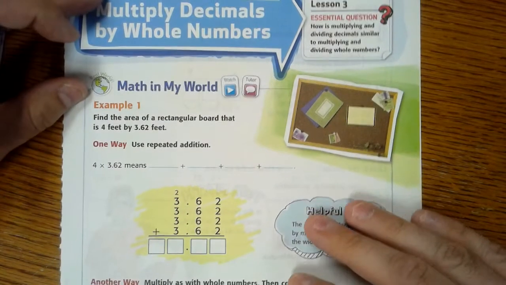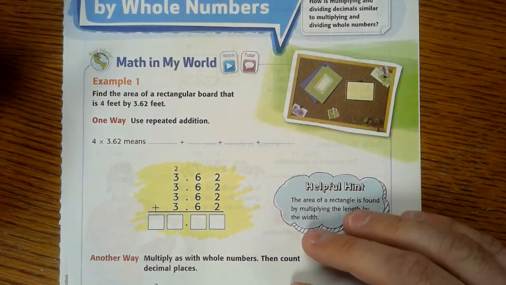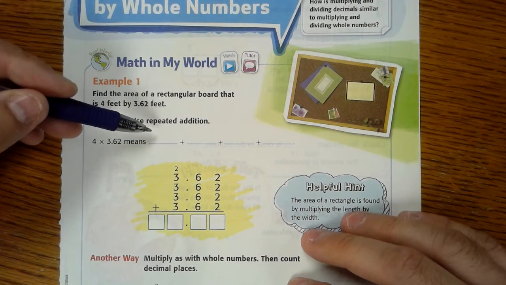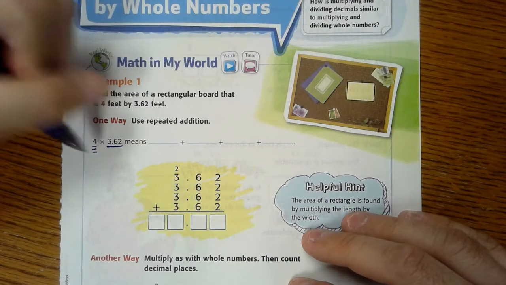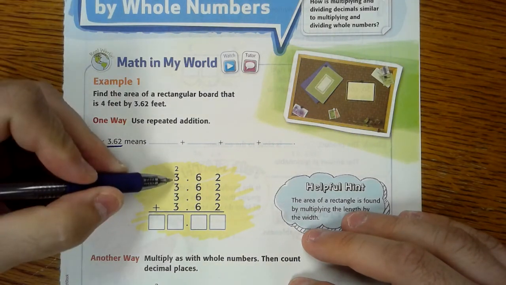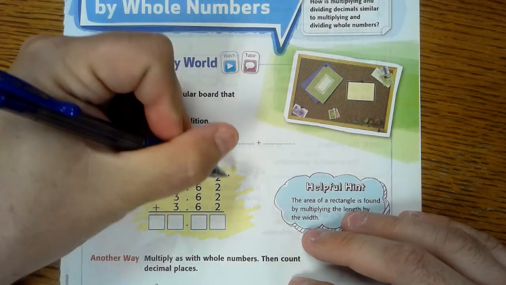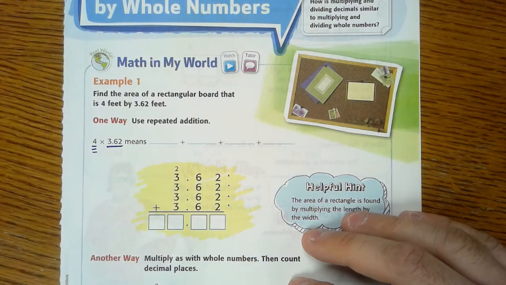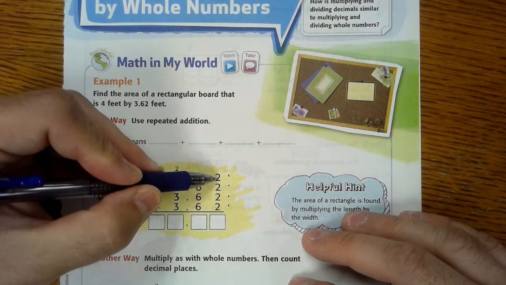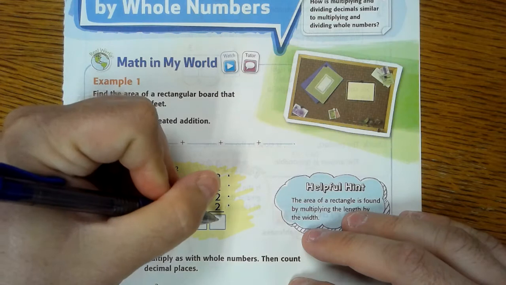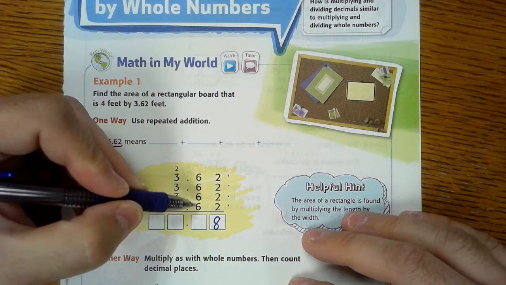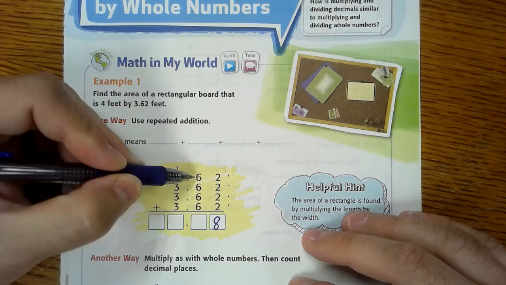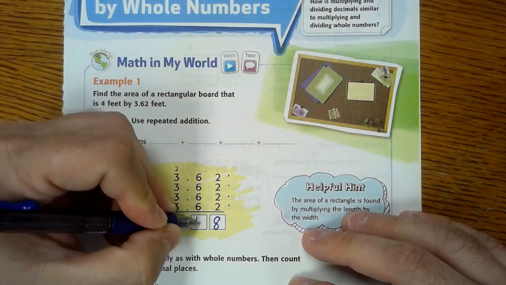Okay, so what they're doing is using repeated addition. As it says, that's one way to do it. We're taking 3 and 62 hundredths times 4. You can see they've added 4 of them together. So we're taking 2 plus 2 plus 2 plus 2, which equals 8. And then we have 6 plus 6 plus 6 plus 6, which is 6 times 4. It's 24, so we put the 4 there.